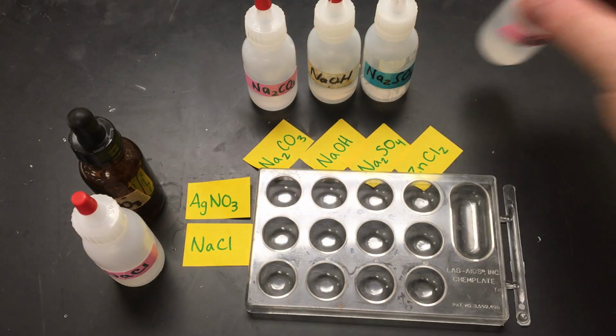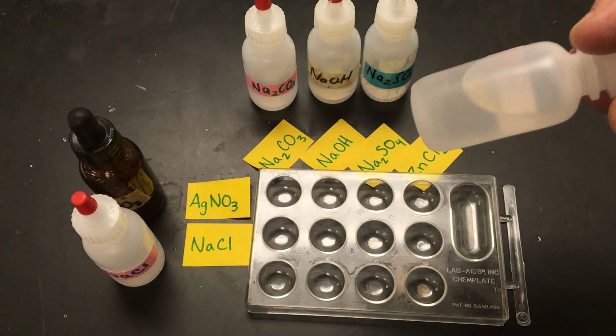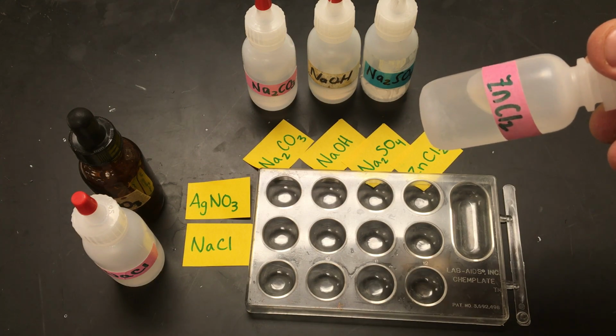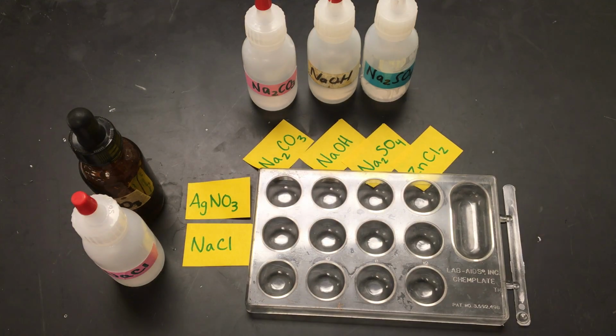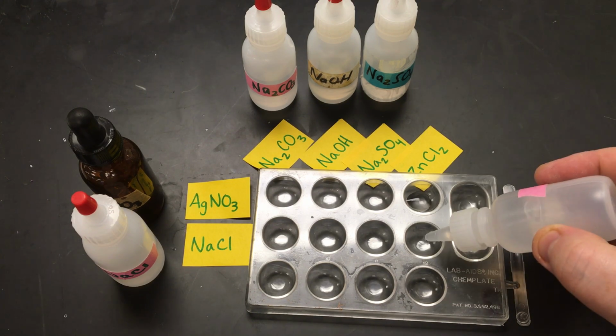As you might be able to see, all of the solutions we're using are solutions perfectly dissolved. Almost looks like it's water in here, except it's not. It's zinc chloride. Now, my bottles are labeled, but you can also see the labels on the table telling you where I'm going to be putting everything. So I'm just going to start by filling in my columns.